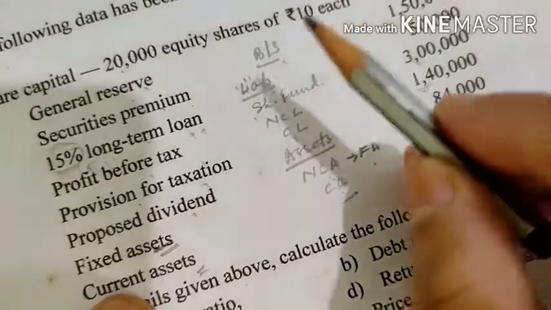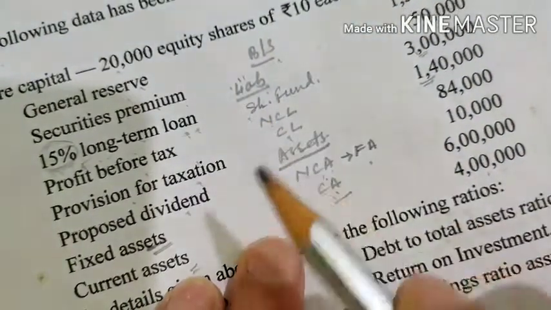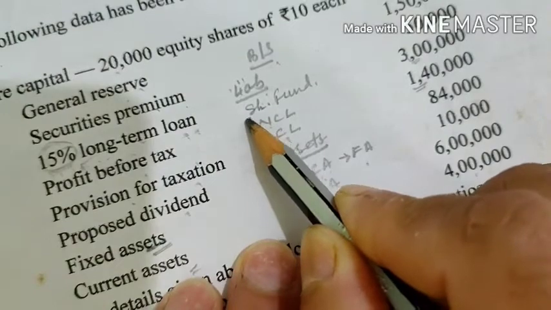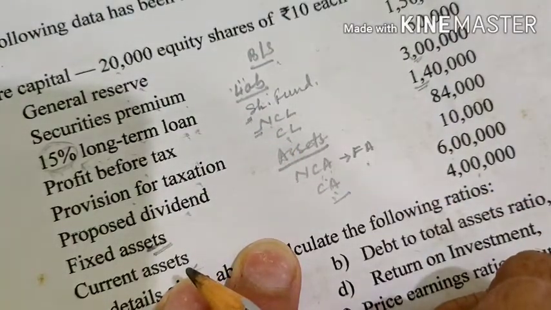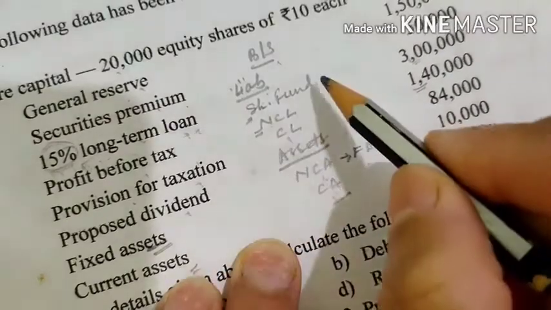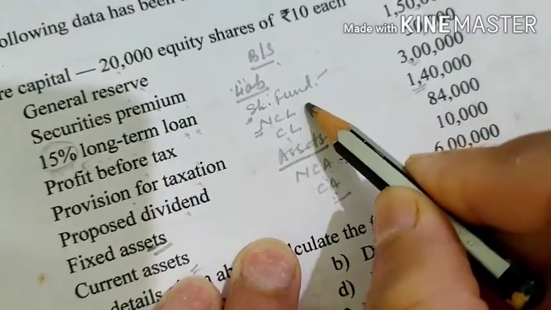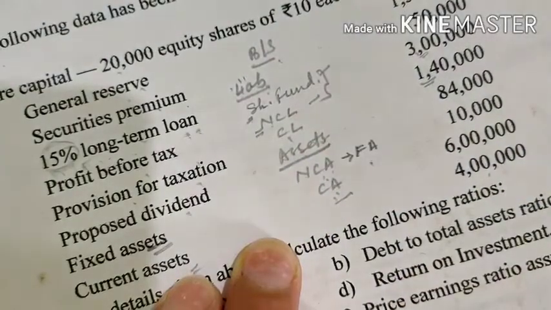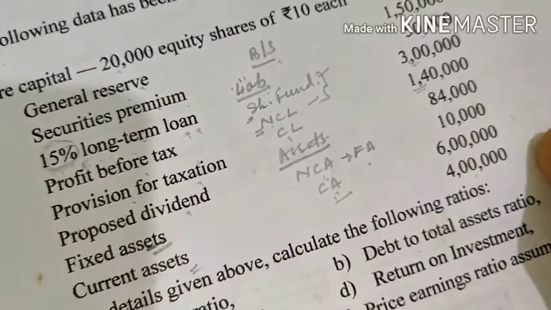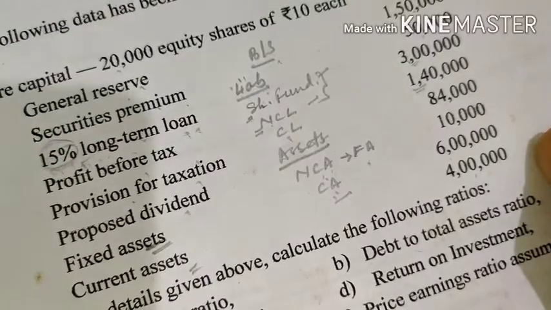You have to add up shareholders fund and non-current liabilities. And what is the total amount put into the business? Own fund and borrowed fund. These will give you the total investment or total capital employed.